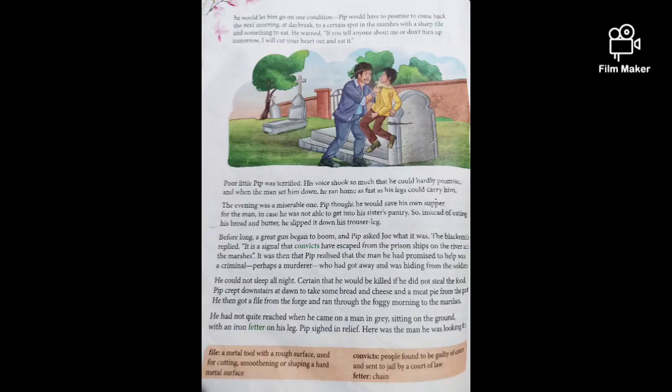Now, poor little Pip was terrified. Terrified means frightened or afraid. His voice shook so much that he could hardly promise, and when the men set him down, he ran home as fast as his legs could carry him.